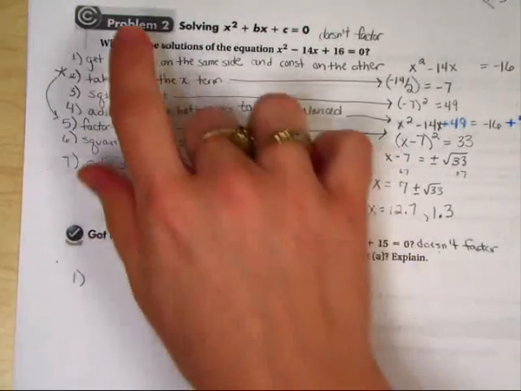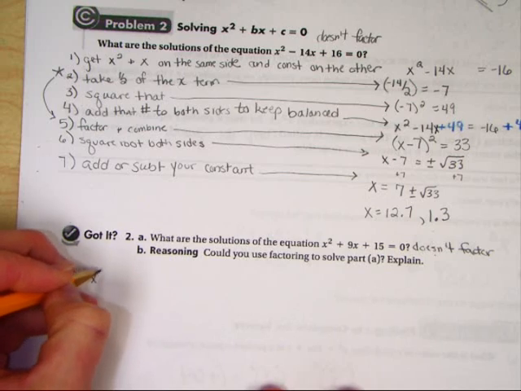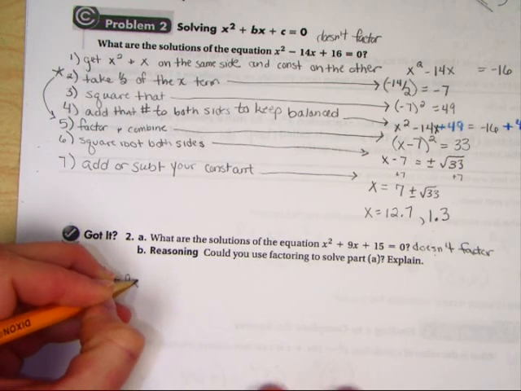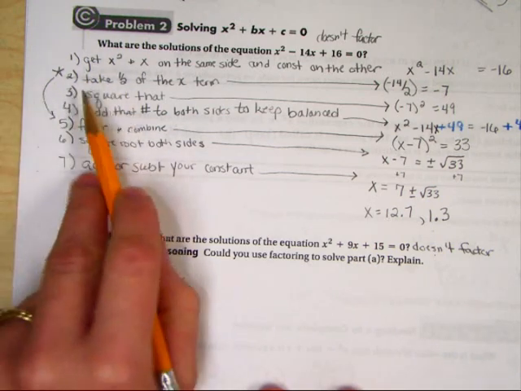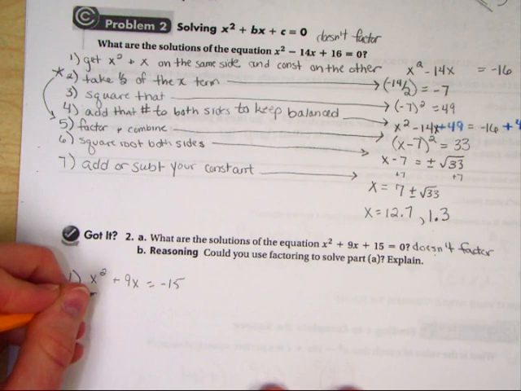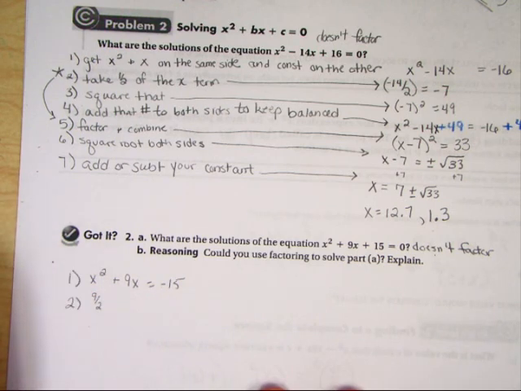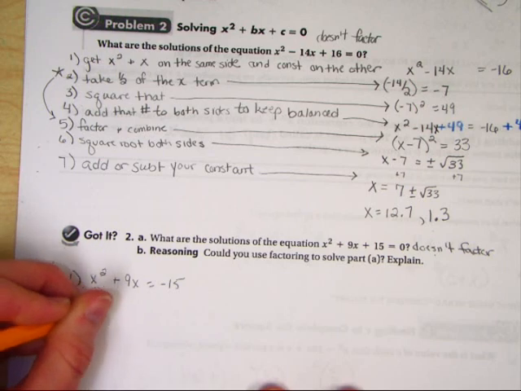Step 1, follow your steps from above. So take 15 over. So x squared plus 9x equals negative 15. Step 2, take 1/2 of the x term. Well, 1/2 of 9 is 9 over 2. Step 3, you can put that in parentheses.